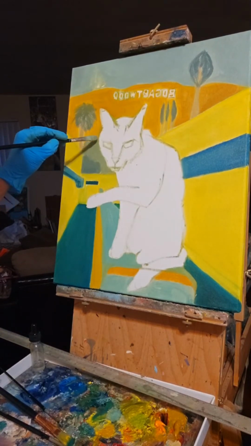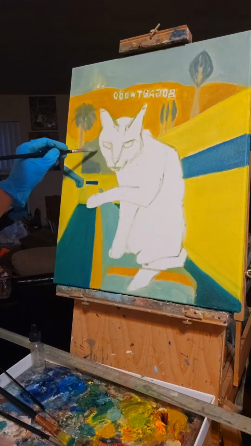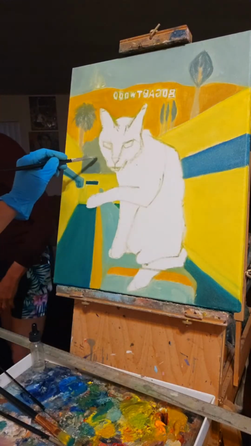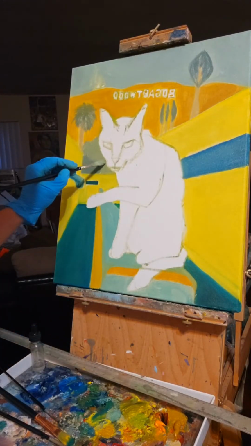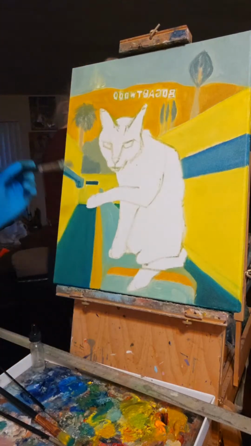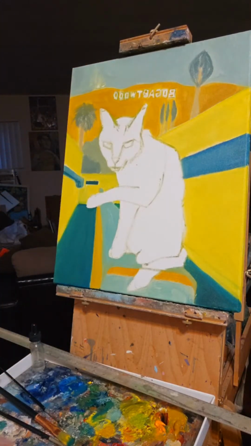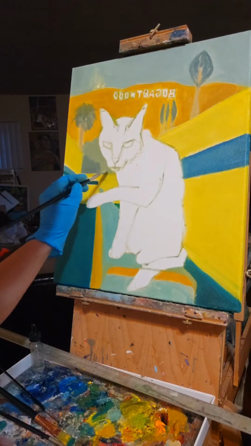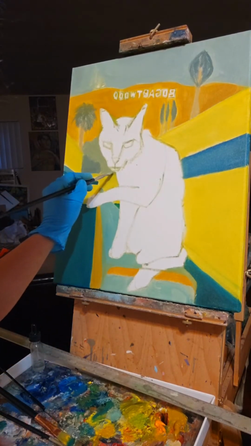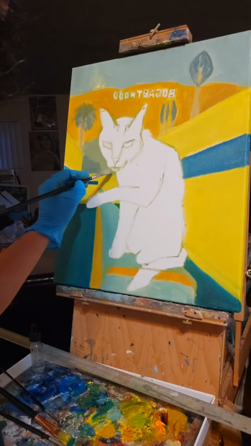And let's round this out. Bring this down. Give his jaw a little bit more structure. Got that cute little kitty mouth. And we could probably bring this in just a bit further underneath the mouth here.